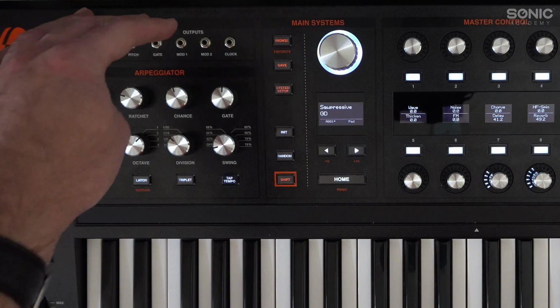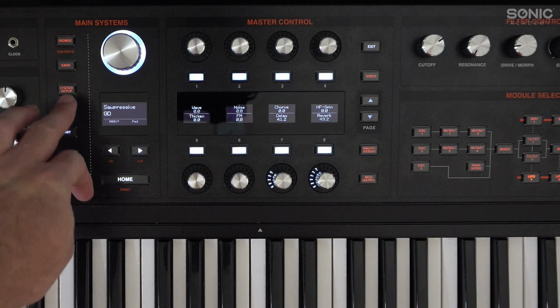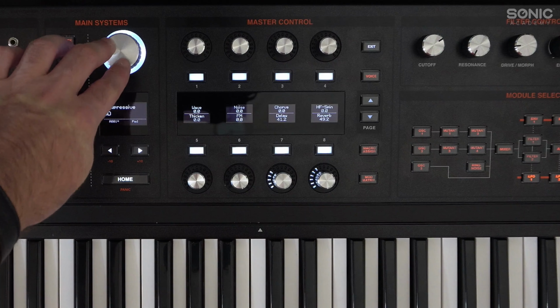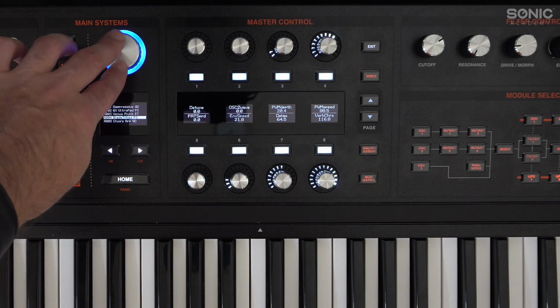Moving on from CV gate arpeggiator, we've got an area called main systems. And in main systems, we can set by using the system setup button how the synth globally is responding to things like MIDI, pressure, all kinds of stuff. There's about 12 pages. We'll go through those. And it also is a place which allows us to browse through sounds. Now we can do this just one by one through the bank. There we go. Yeah, on we go.